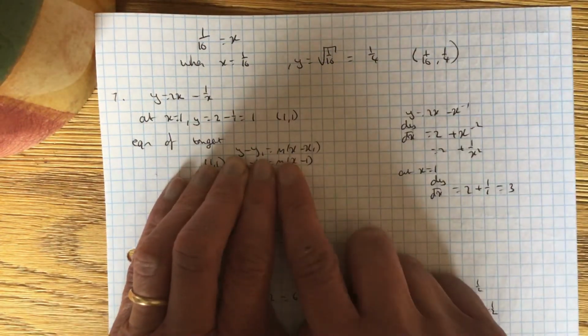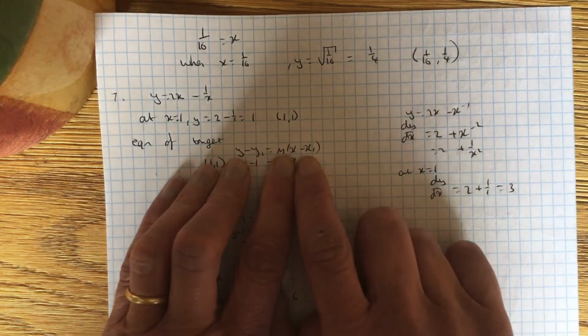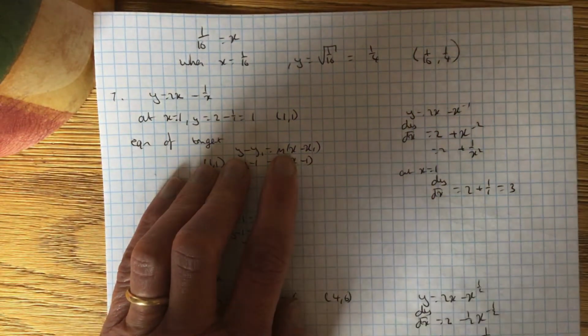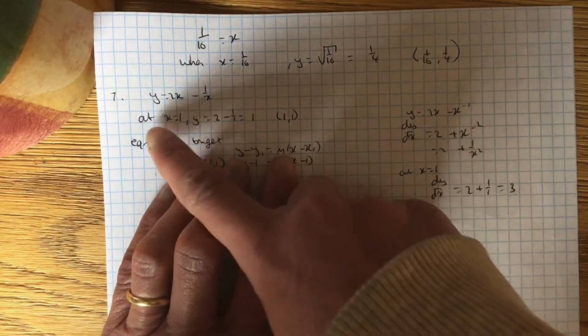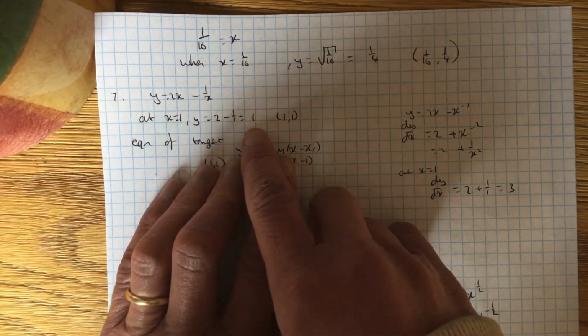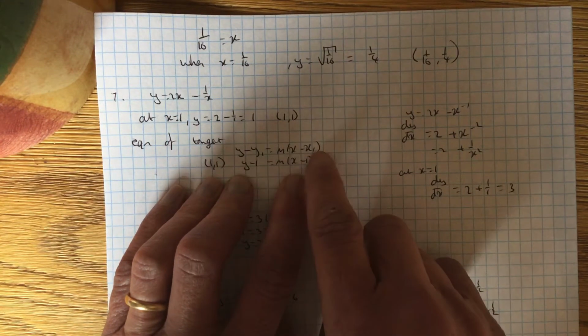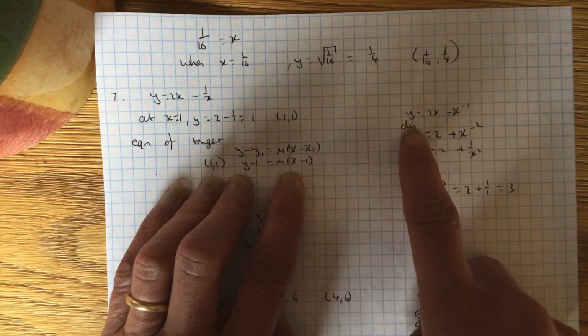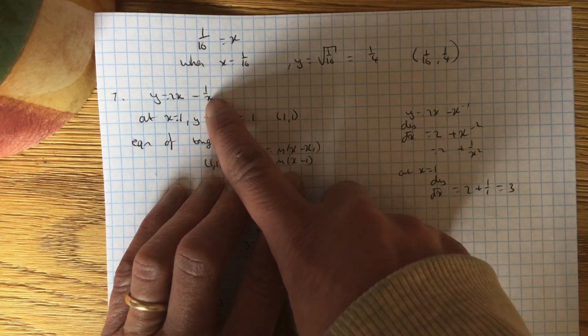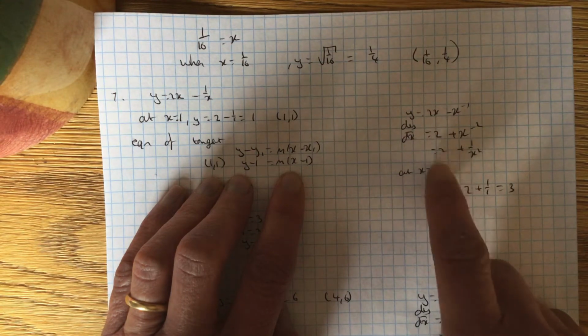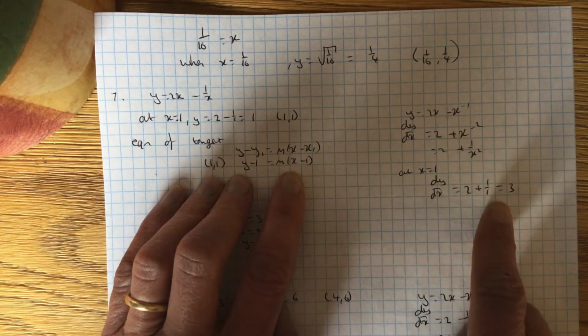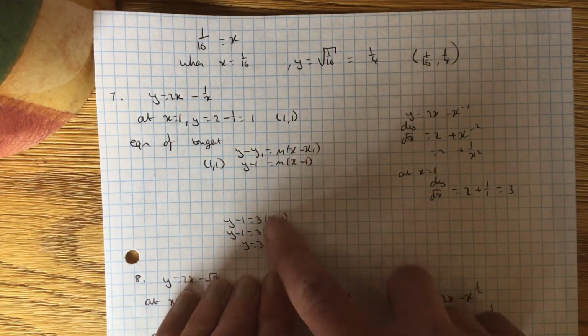So normal process here, write out your equation formula. You are told that in number 7 here, x is 1. So x is 1, you've got to work out your y coordinate. Put them in, your x and your y. To work out your gradient, go over to the side. Remember this x has to come up. So write your y out, differentiate it, put in x equals 1, get your gradient in, and just tidy it up.